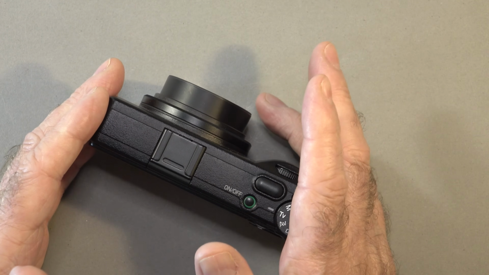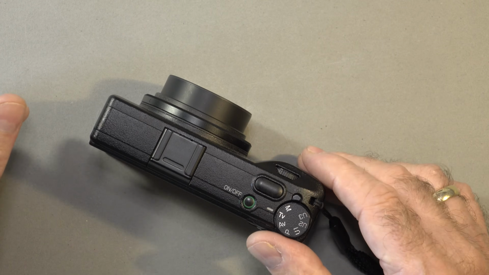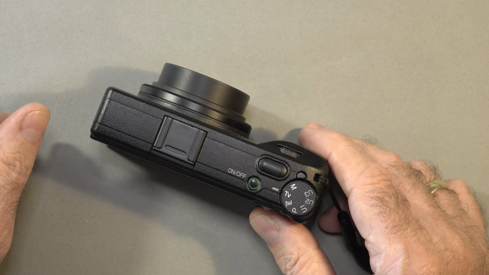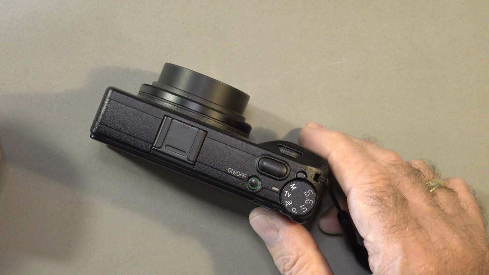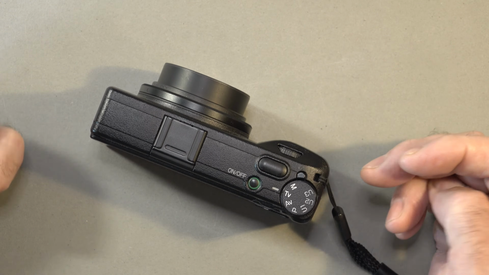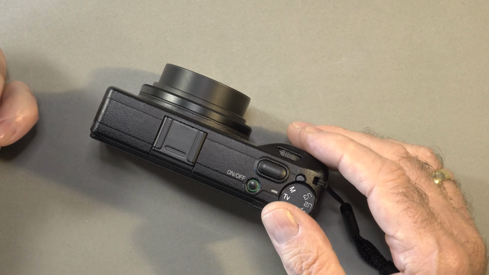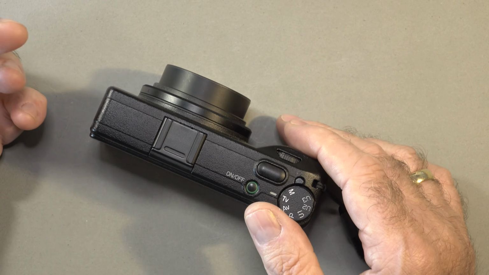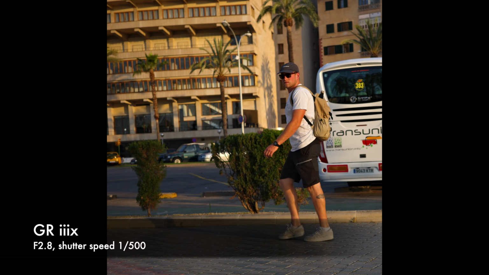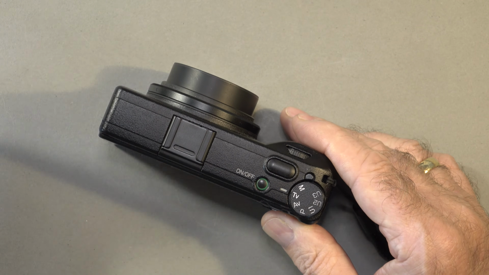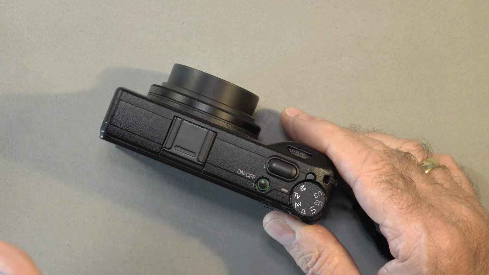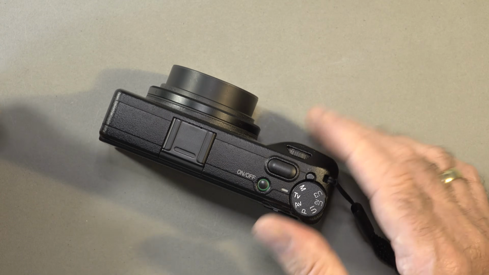Now I'm going to show you a series of images. I'm going to drop into the video here, and you can see that if you want to stop motion, you need, of course, a higher shutter speed. Stopping motion out on the street in street photography, somewhere around 1/400th of a second, 1/500th of a second, and you should be fine. But if you want to get motion blur, then you've got to take a risk and lower that shutter speed.